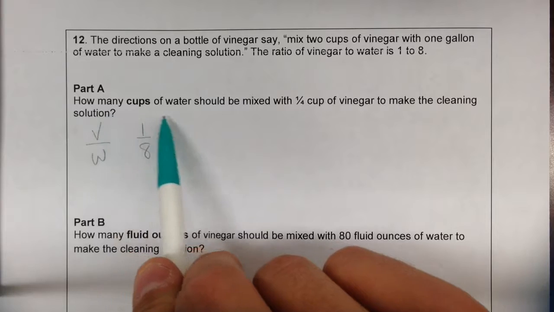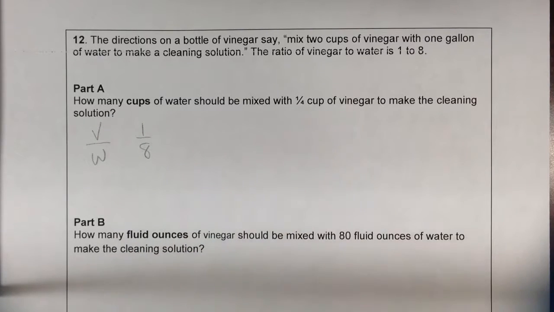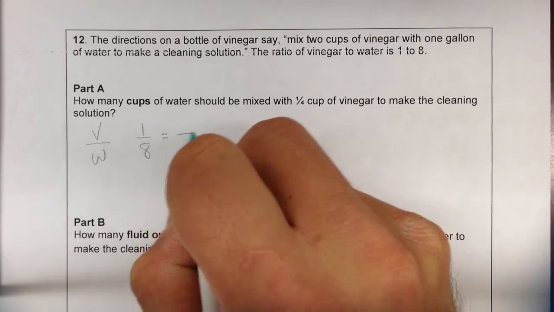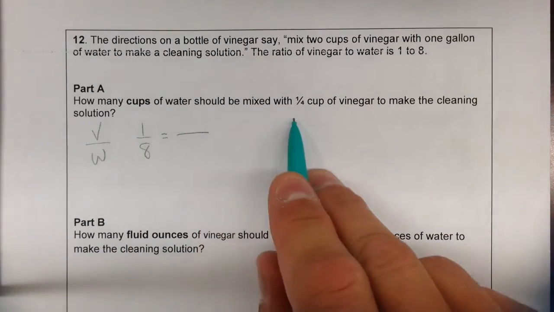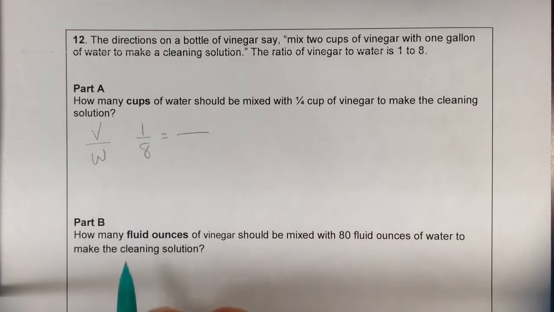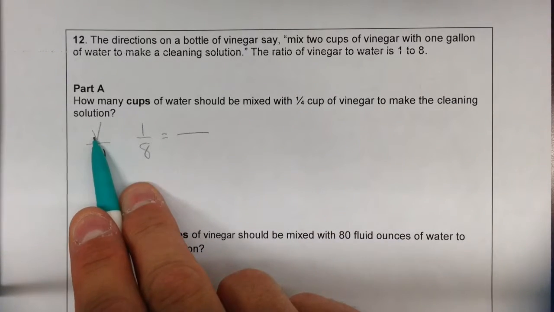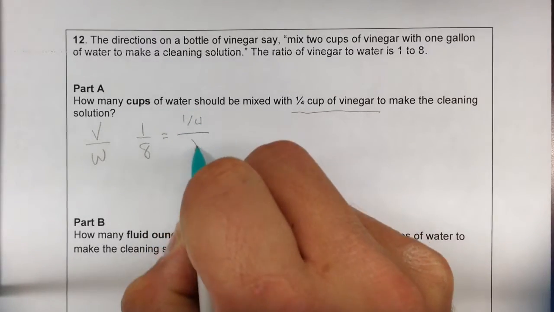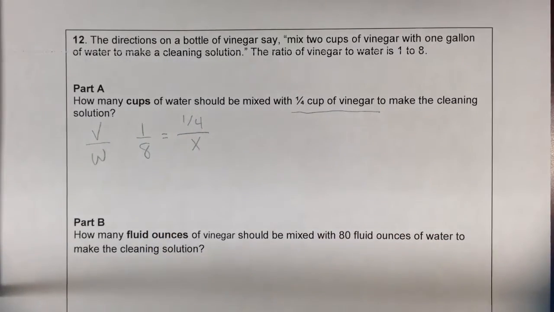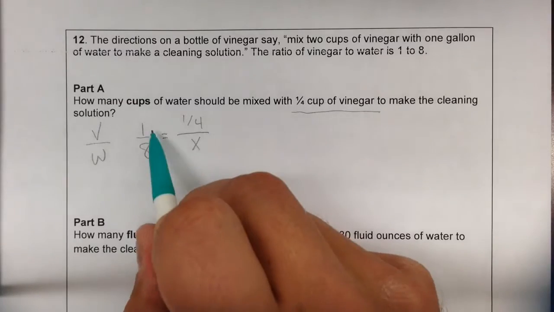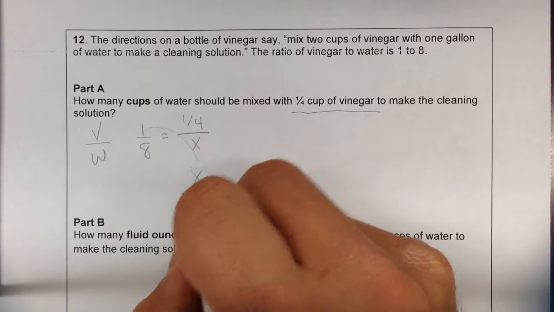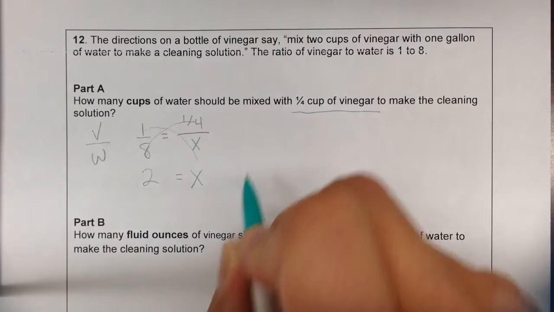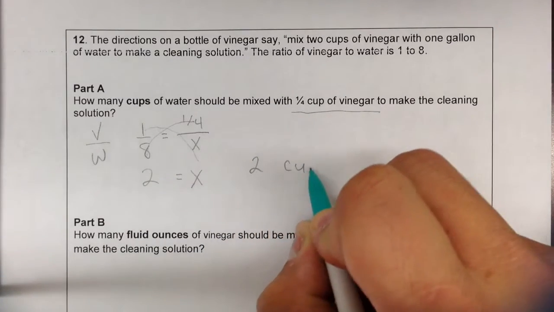Now it wants to know how many cups of water should be mixed with 1/4 cup of vinegar to make the solution. I can use my ratio of 1 to 8 to figure that out. It says 1/4 cup of vinegar, so up here I put 1/4, and on the bottom I'll put X. Then we can cross multiply. 1 times X is X, and 1/4 of 8 is 2.